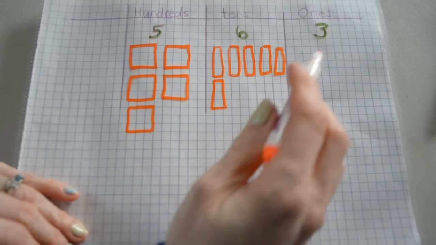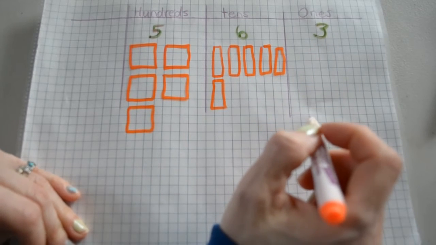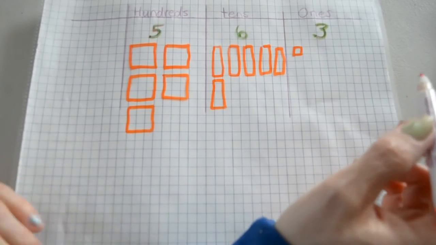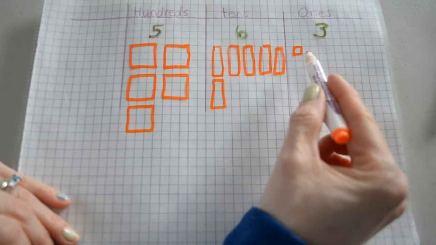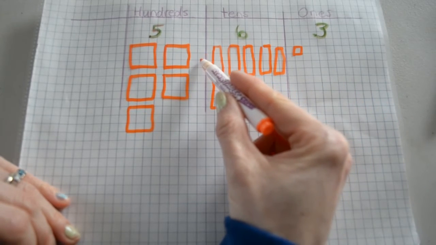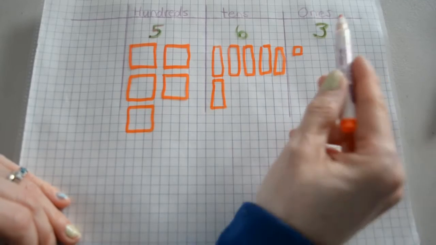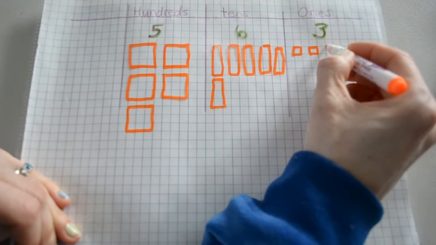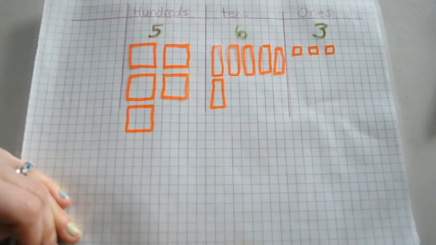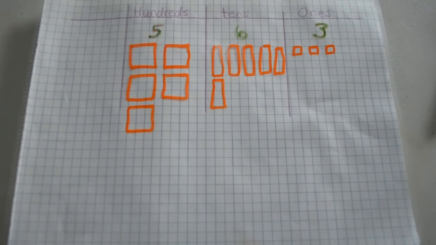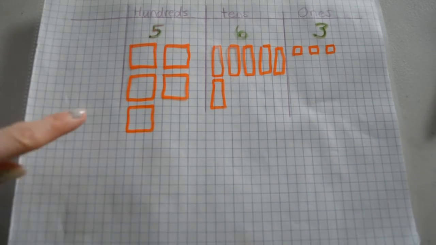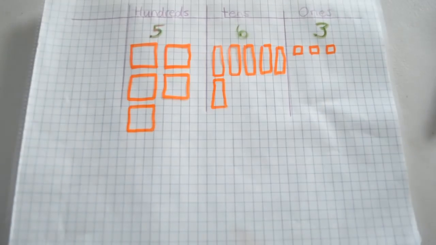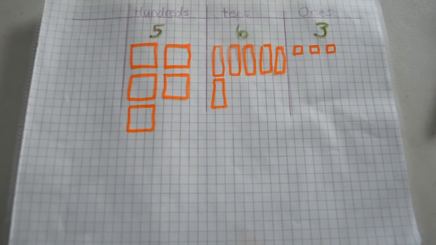The other one you're going to use over here is the single unit cubes. So those for base 10 are very small little individual squares, and you want to definitely make sure that you can tell the difference in size between a unit cube and a hundreds flat. Alright, so we need 3 units. 1, 2, 3, and that's it. So this is how we show 5 hundreds, 6 tens, and 3 ones, 3 units, in base 10. This is how we represent and model numbers.